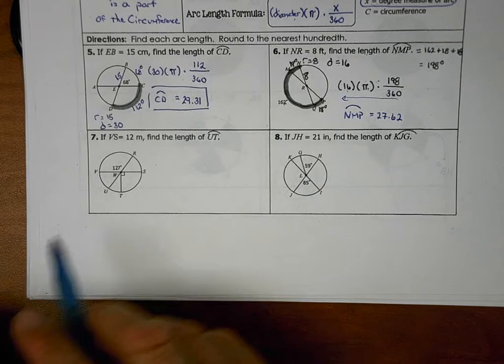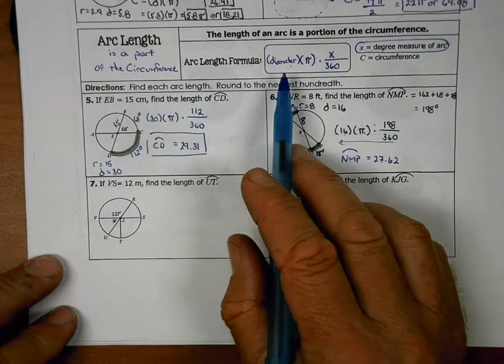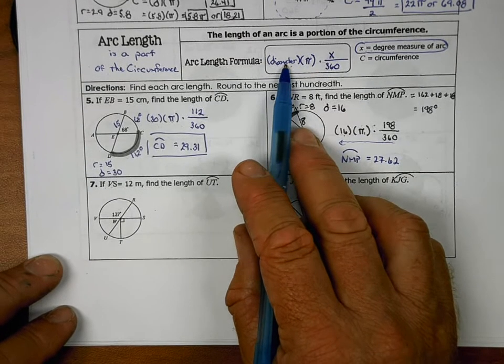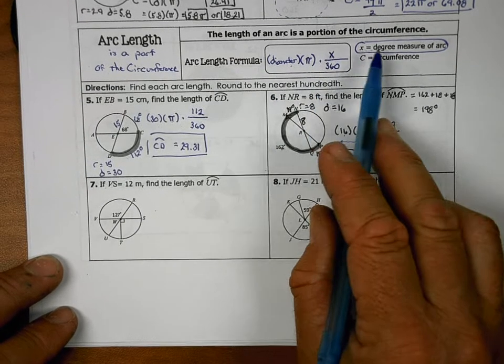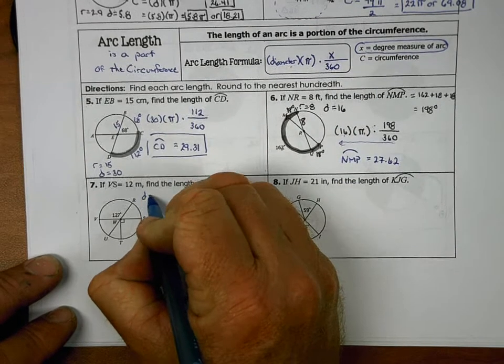All right, so moving on, number 7. Notice we're finding the arc length. Once again, what do you need to find arc length? Well, there are 2 things you need to find. You need to find the diameter, and then you need to find x, and x is the degree measure of the arc. So first of all, let's find the diameter.